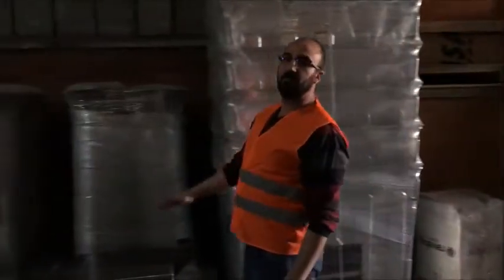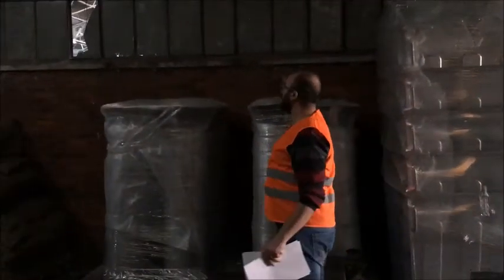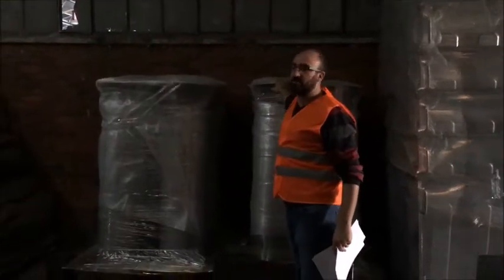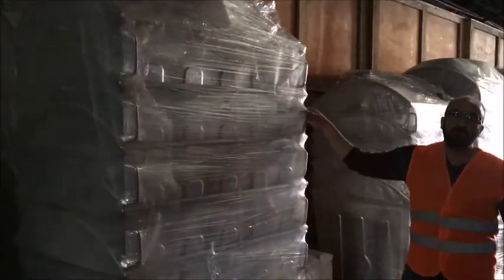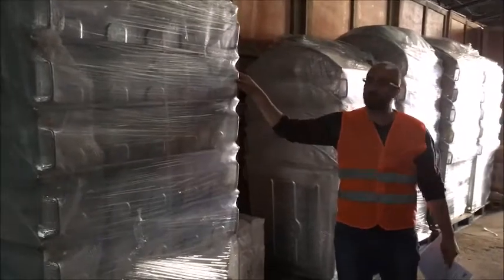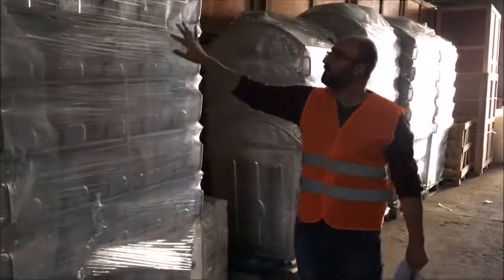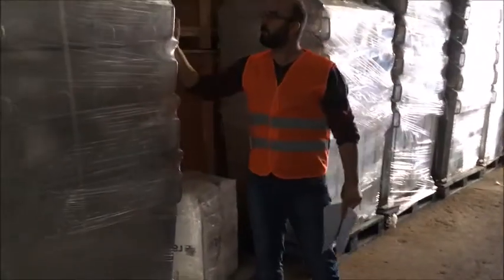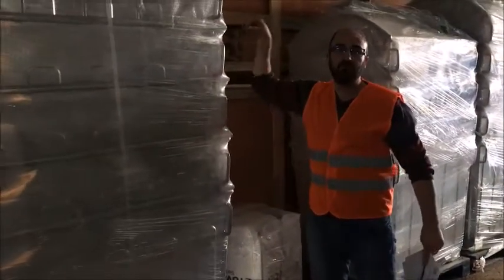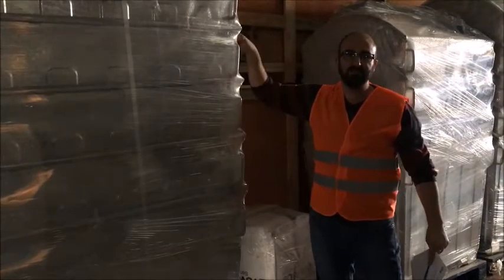They are the ventilation modules. They are all ready for the shipment. They are the garbage trolleys. They are packed with plastics to prevent damage to them. There are some bubble plastics inside as well.